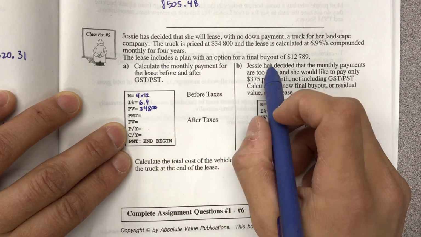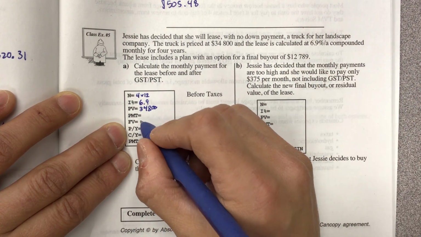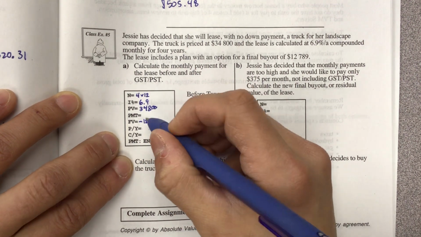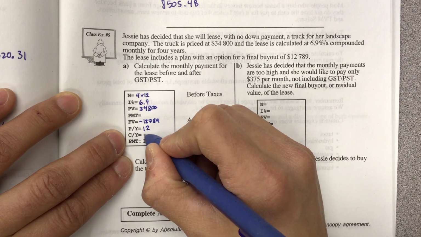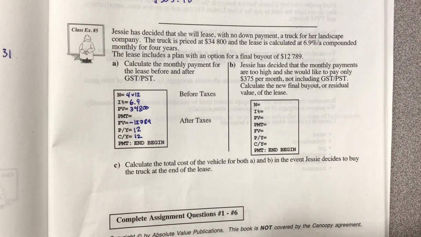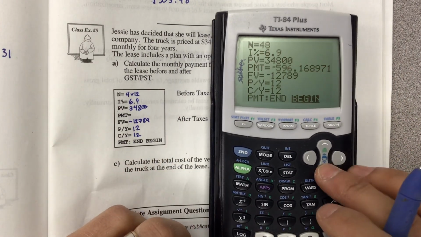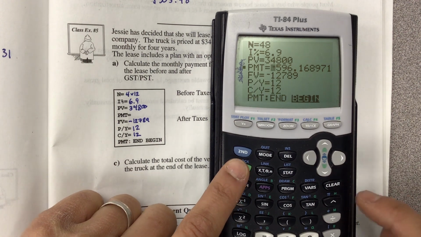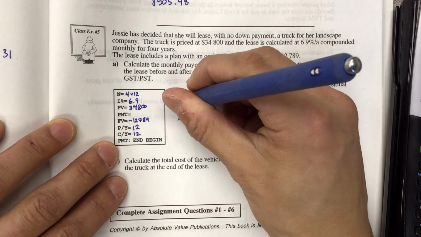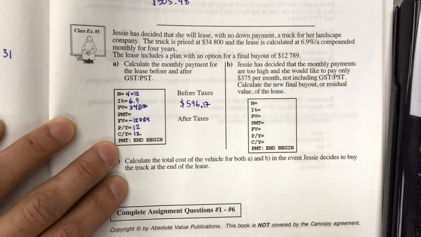It wants to have a final value because of a buyout at $12,789. So my final value is going to be negative $12,789. And we're going to have 12 payments per year, compounded monthly, at 12. So if we plug this all in, we're going to get something like this, 48. And let me just double check if that's correct, 596. So 596, this is our monthly payment before taxes.